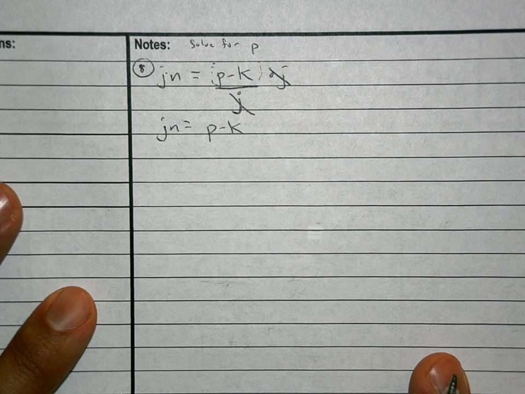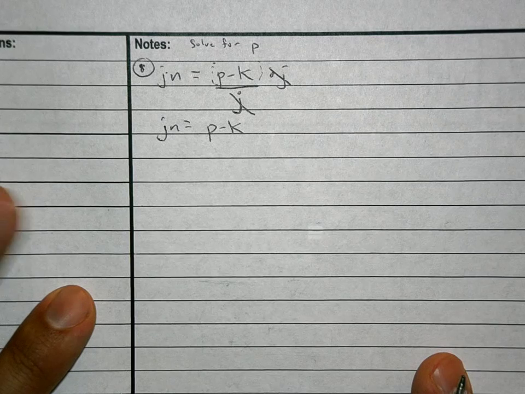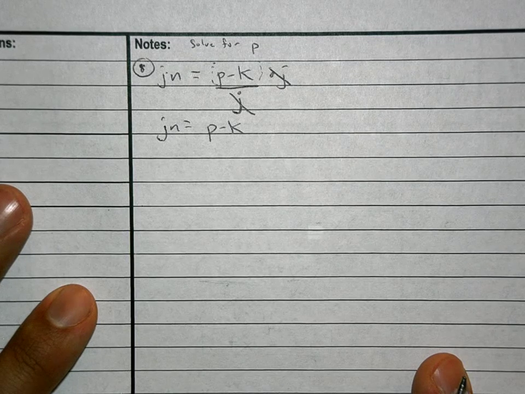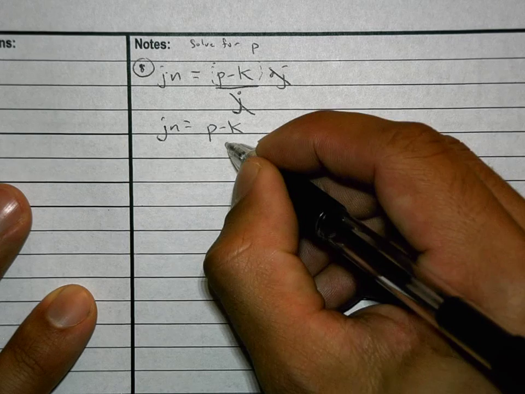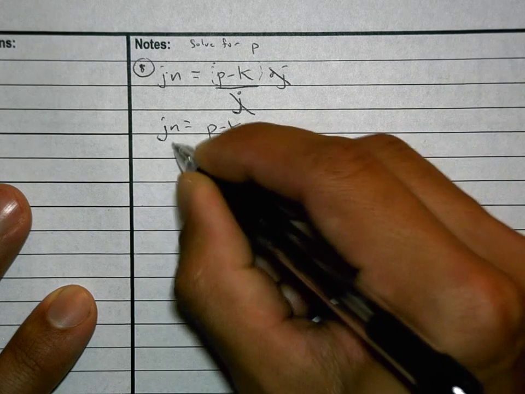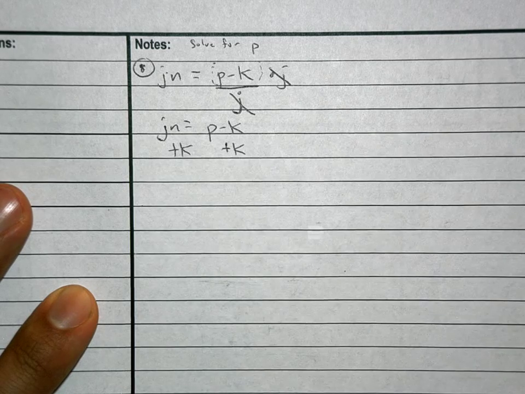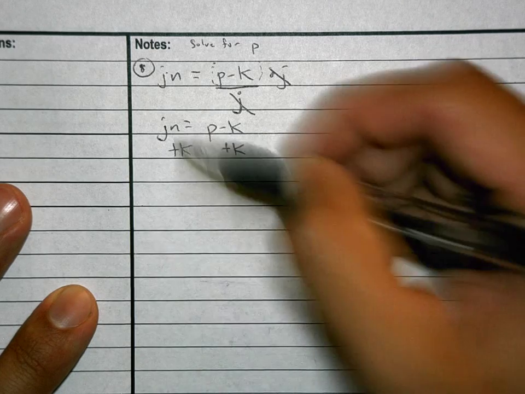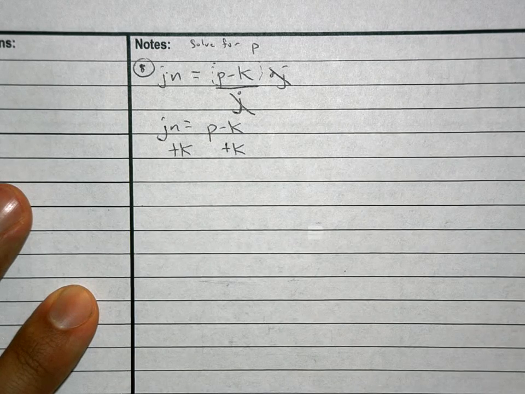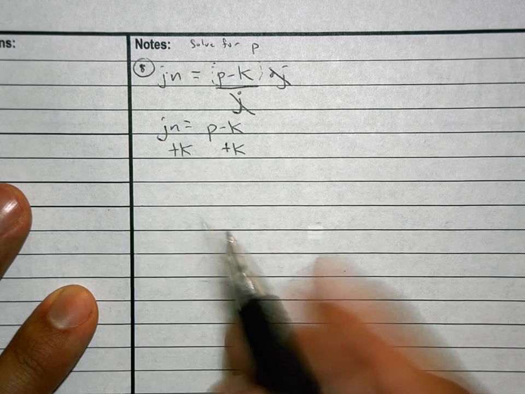But I want P by itself, and there's something next to the P I need to get rid of. So what am I going to do? Add K to both sides. Can you put that together with the Jn? Are these like terms? Since they're not, how do you write it?